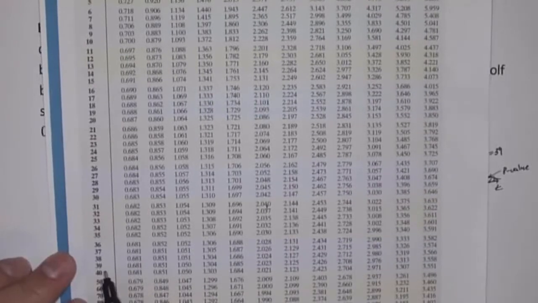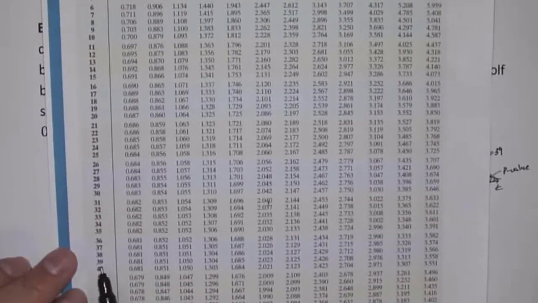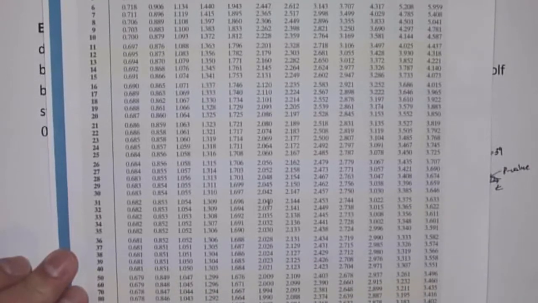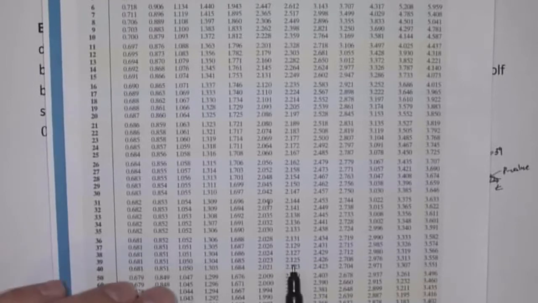So here's how the table is going to work. I'm going to come down to my degrees of freedom, 39 degrees of freedom, and I'm going to look for my test statistic in that row. And again, my test statistic is 2.108. So I'm going to go across this row and find 2.108, or the closest thing to it. Well, 2.108 is not in this row, but if this was a more detailed table, 2.108 would come between this 2.023 and 2.125.